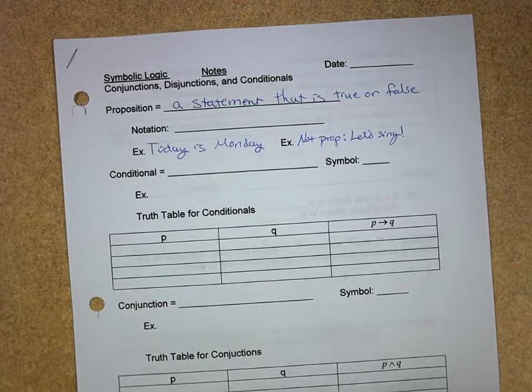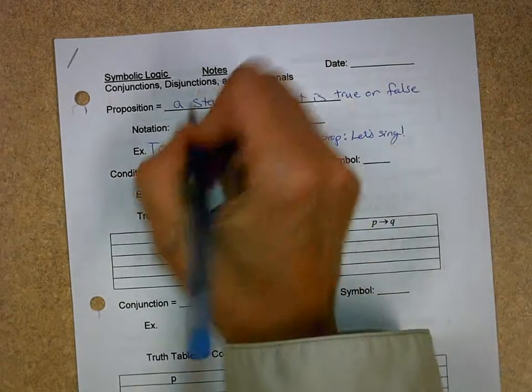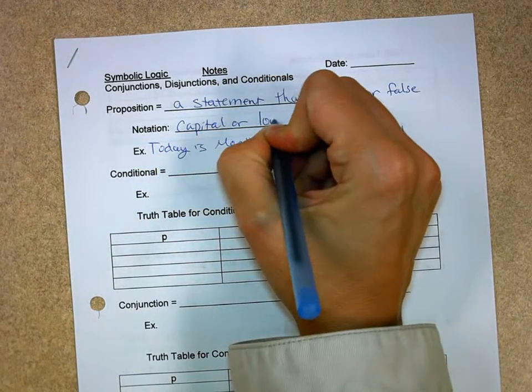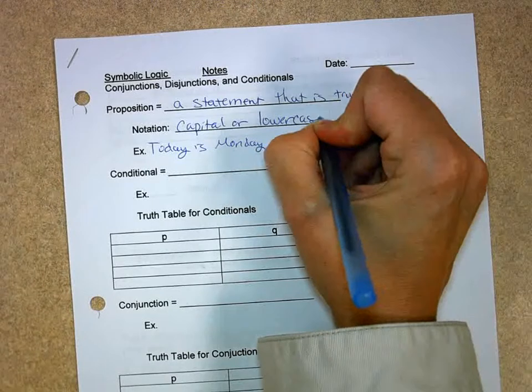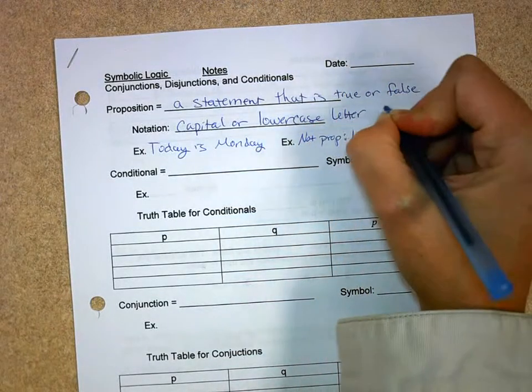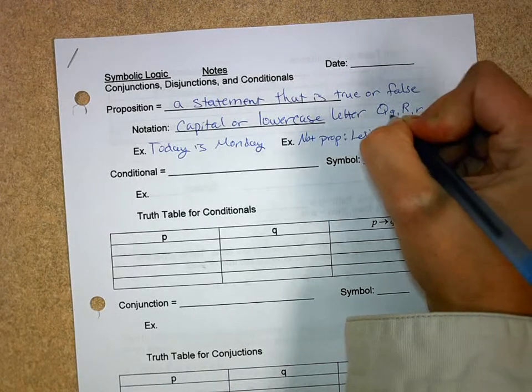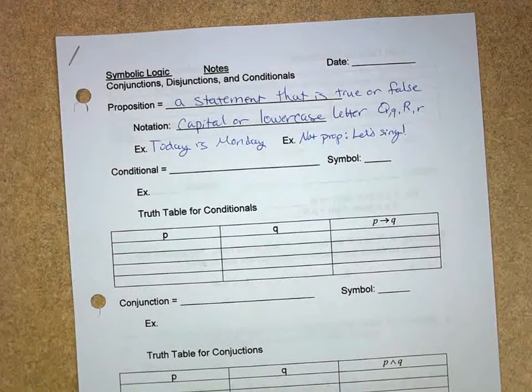Now, we've been using propositions already. We used them with conditional statements. The hypothesis and conclusion were both propositions, so we just didn't use that term. Notation is a capital or lowercase letter. So you can have P, Q, R, and so on. So we can choose these.